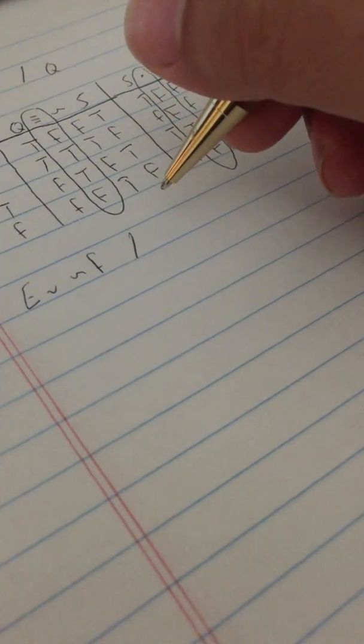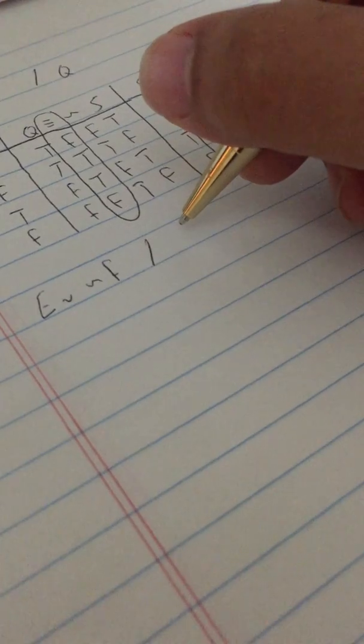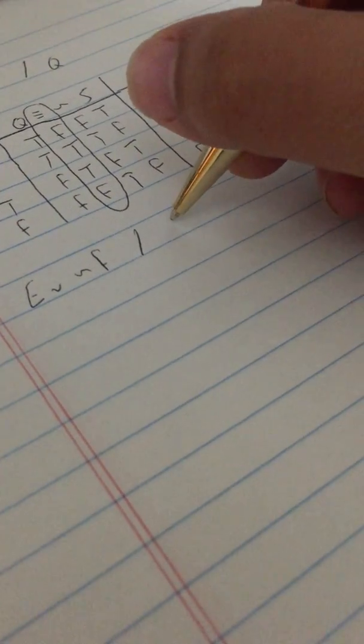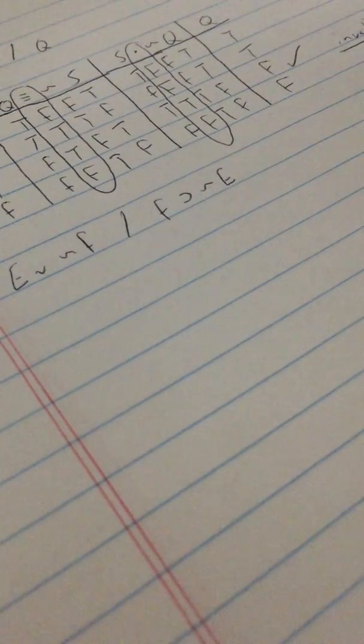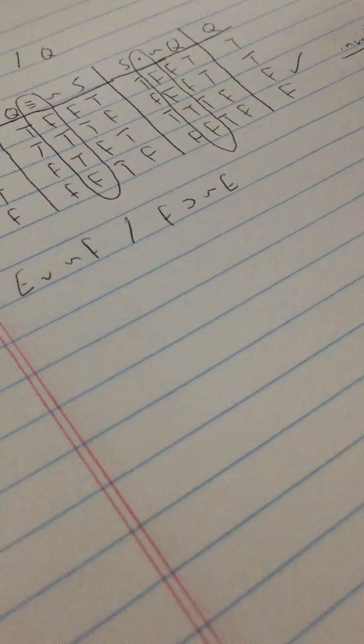And the conclusion I'm given, this little line here, this slash, tells me that this is the separation between the premises and the conclusion. We'll see that for the rest of the semester. The conclusion here is if F, then not E. Right? If F, then not E.